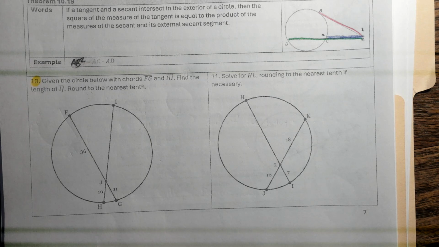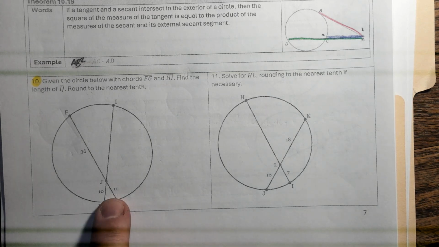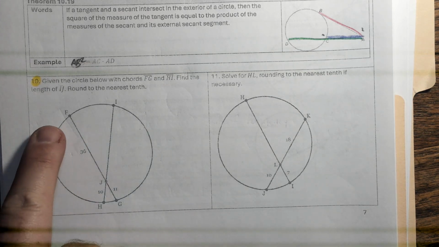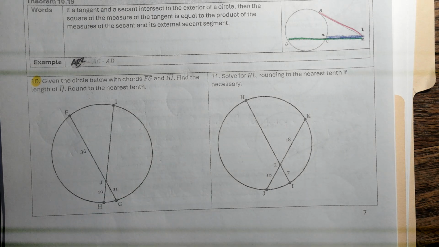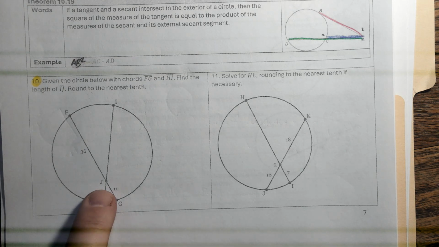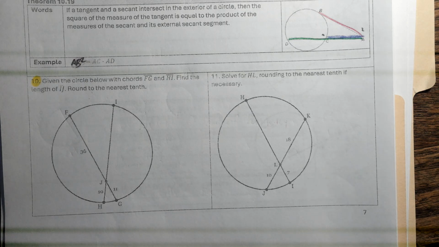All right, so number 10, given the chords below, find the length of IJ. So this one.